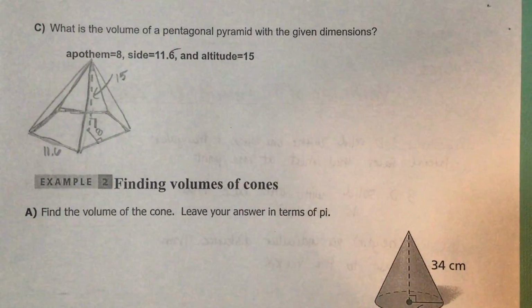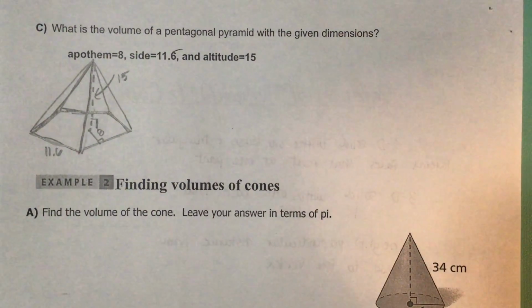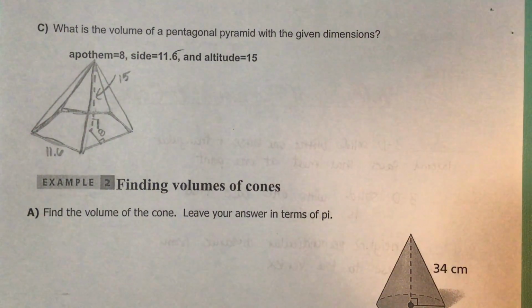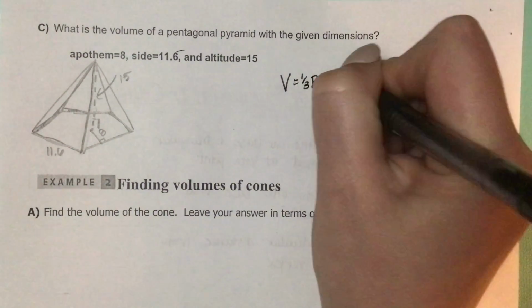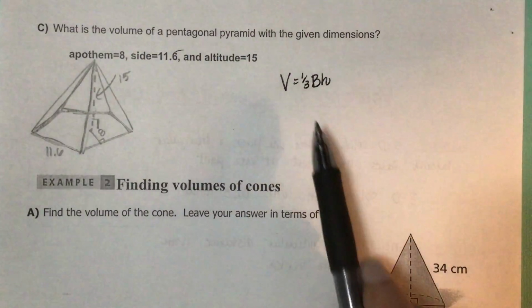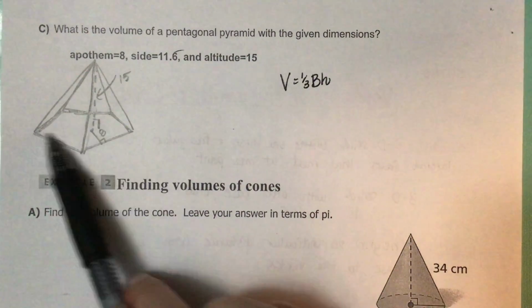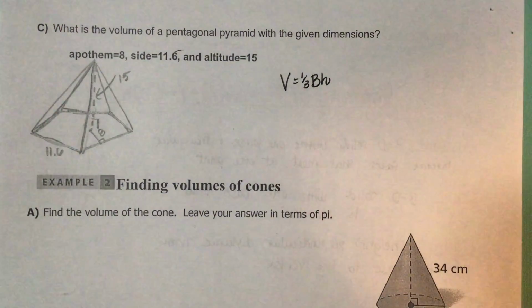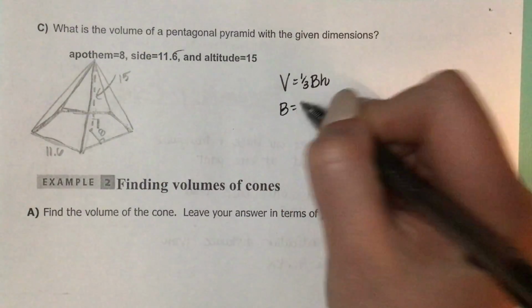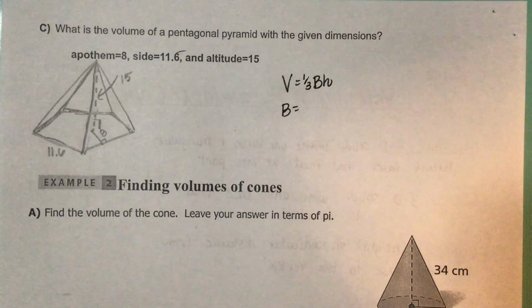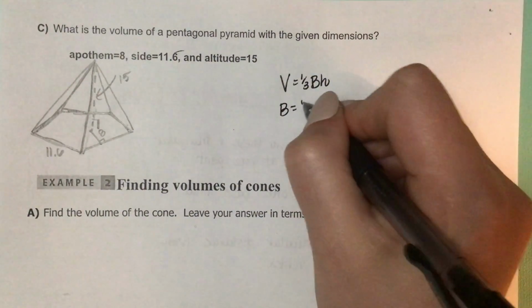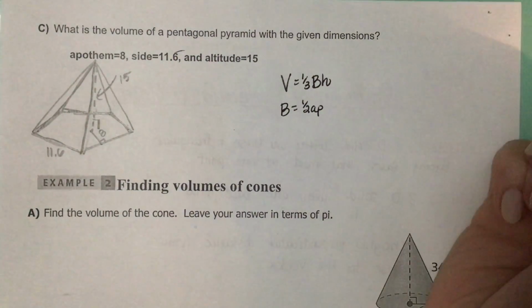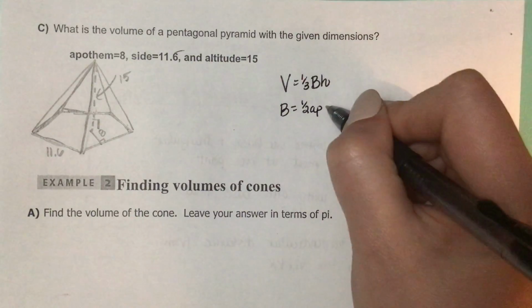Okay. Volume is still the same basic formula for pyramids and cones. Volume is 1/3 capital B base times the height. And so this base is this whole thing right here, the whole pentagon. So we're not going to use length times width this time because this is not a square. It's a pentagon. So we're going to have to use the formula 1/2 apothem perimeter. Now we do have enough information.